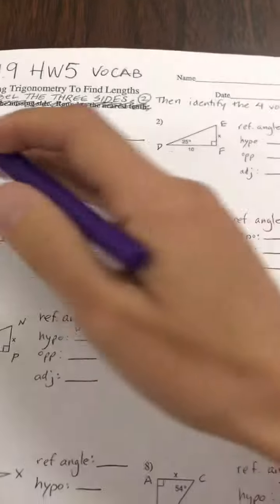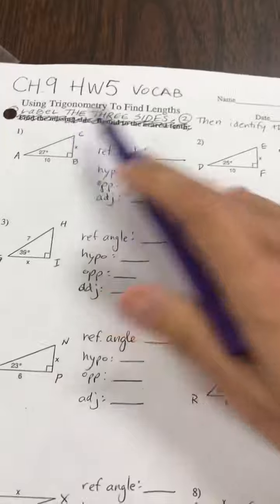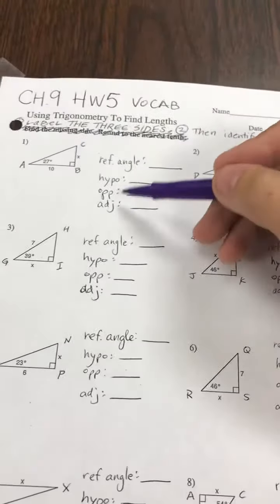I'm just going to call that Homework 5. The instructions say label the three sides and identify the vocab terms. So if this is already written on there, great. If it's not, just jot that down.